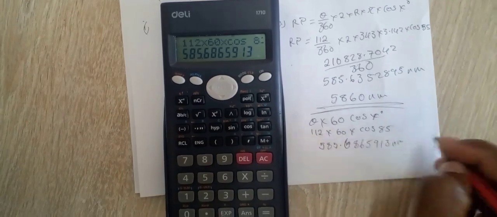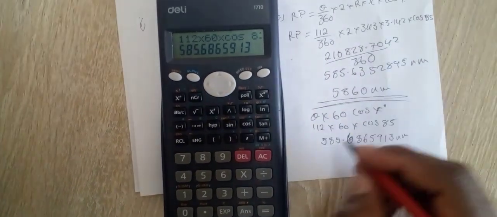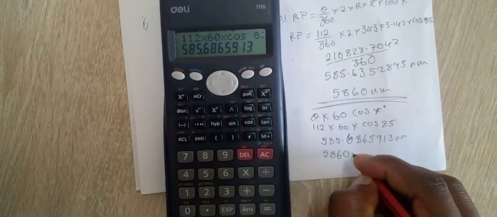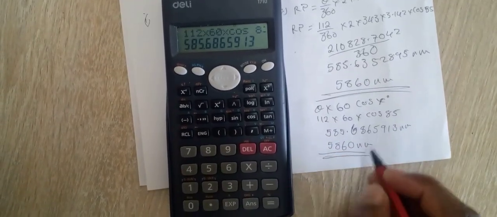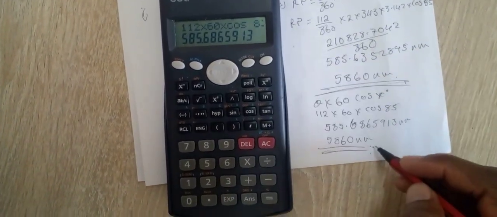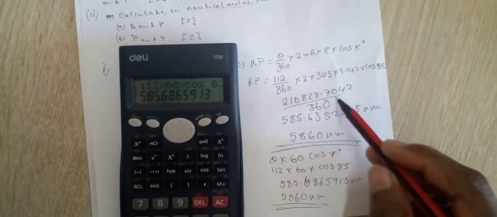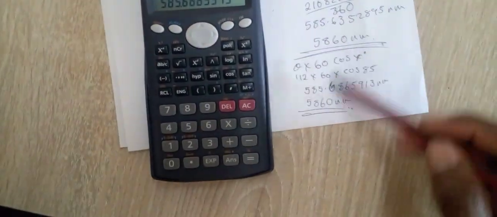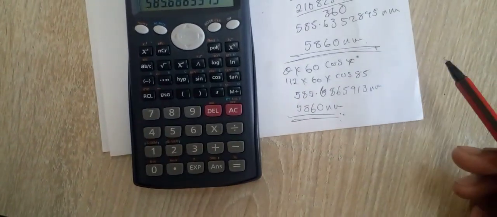0.68865913 nautical miles. But to 3 significant figures, this is the same as 5860 nautical miles. So this and this, they are just one and the same, but we are using different methods. You can see we use the first one, we got this one, and the second one, we get this one. So you can use any method here, you will get your answer straightforward.